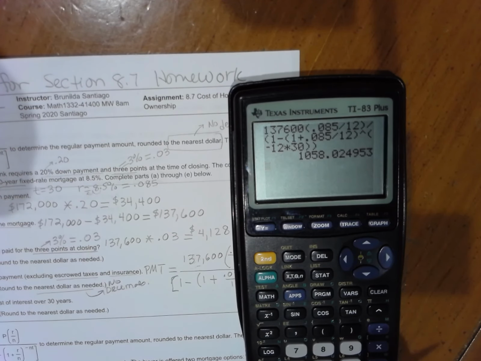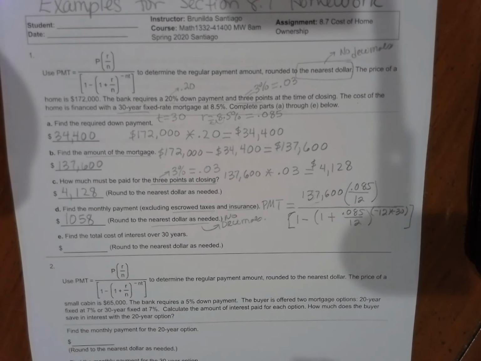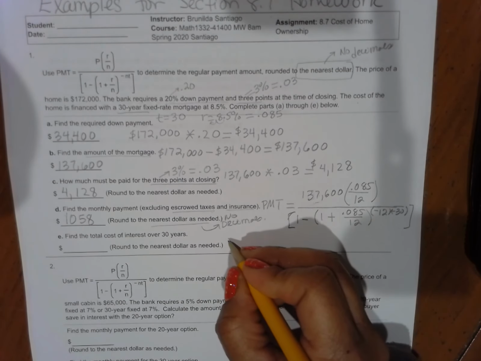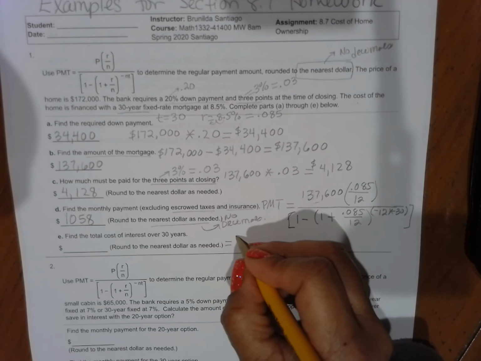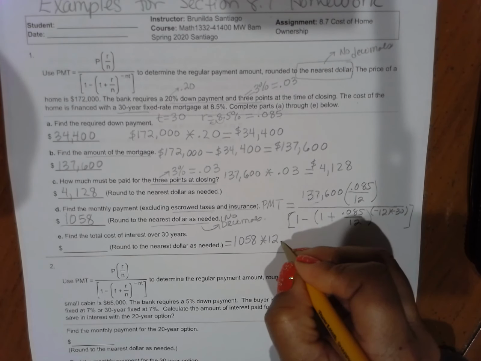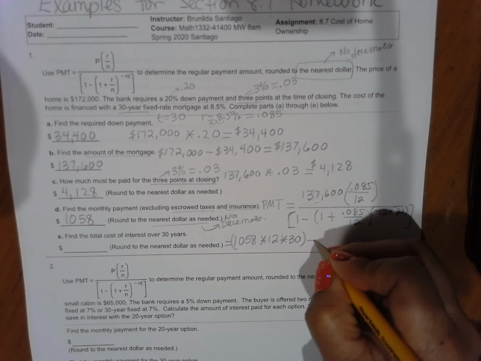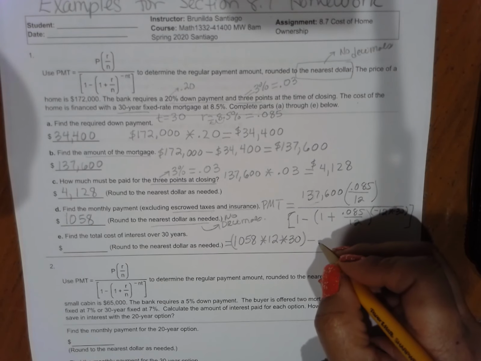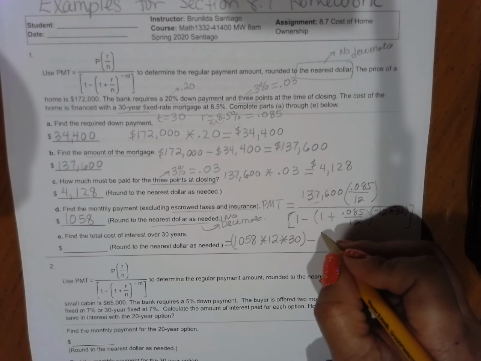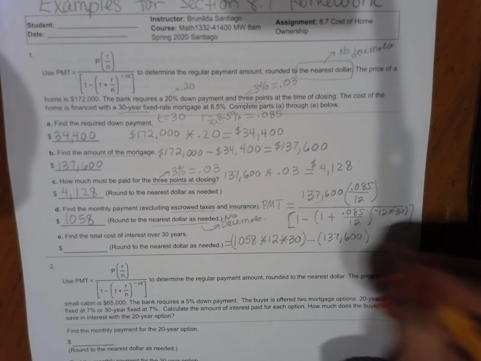And the final cost of interest over 30 years. So the amount of interest that you're going to pay in 30 years, first we have to calculate how many payments we're making. We're paying $1,058 every month, for 12 months every year, and for 30 years. Then you're going to subtract the amount of the mortgage, which we calculated in part B, $137,600.